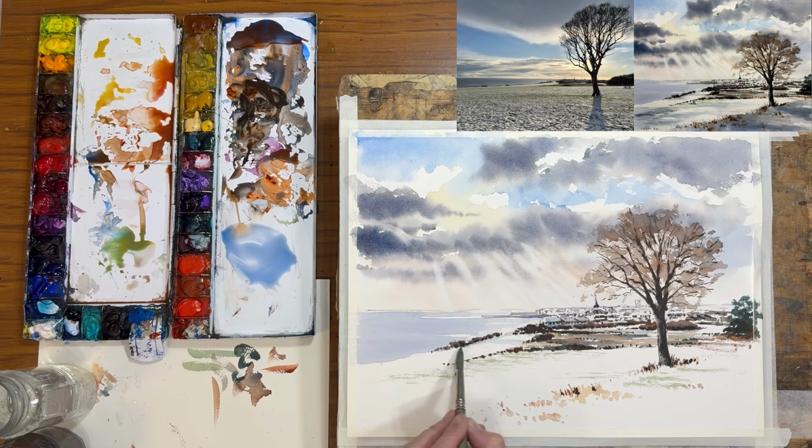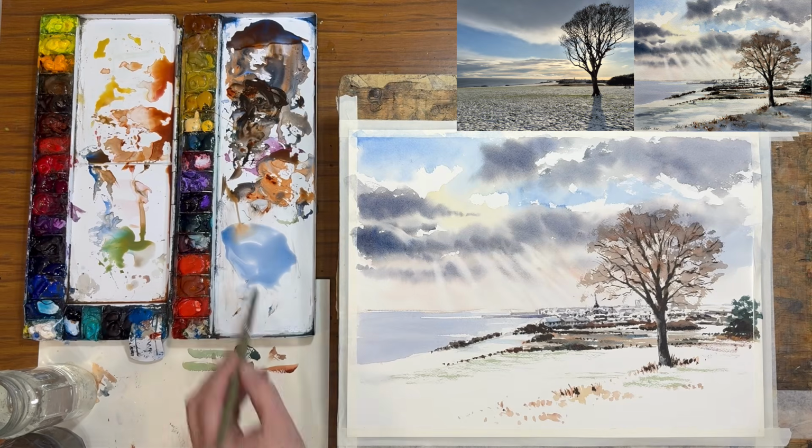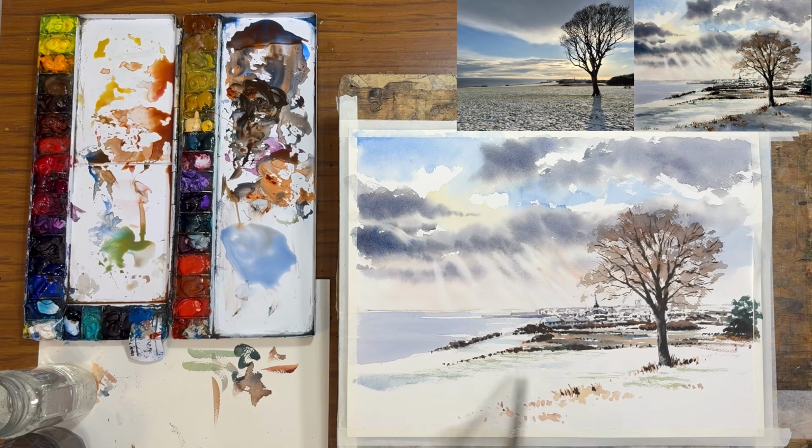Put those in with a larger brush, and I'm also going to be conscious that I need to get these snow shadows a bit deeper as they come into the foreground, so you get a much stronger blue and a feel for those snow shadows that are a little bit stronger in the foreground.